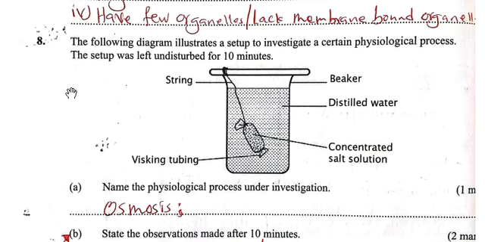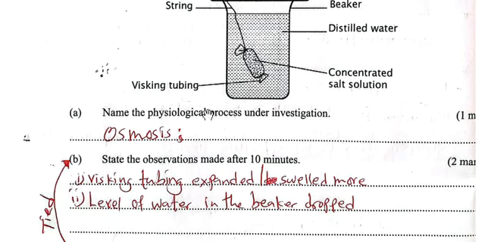Question 8. The following diagram illustrates a setup to investigate a certain physiological process. The setup was left undisturbed for 10 minutes. You can look at the setup. We have a visking tubing with concentrated salt solution, the distilled water, we have a beaker. Name the physiological process under investigation, and that is osmosis.